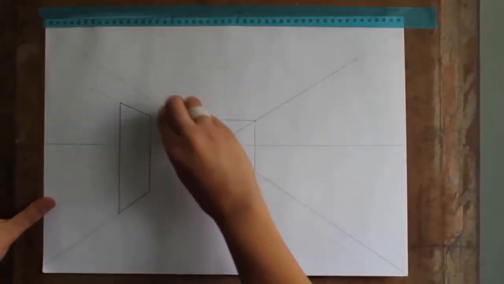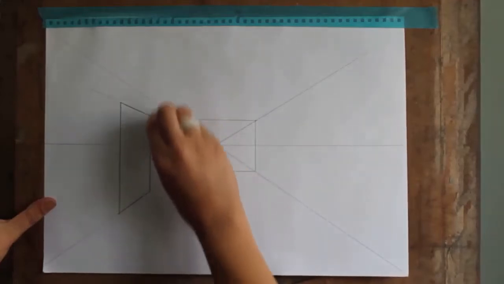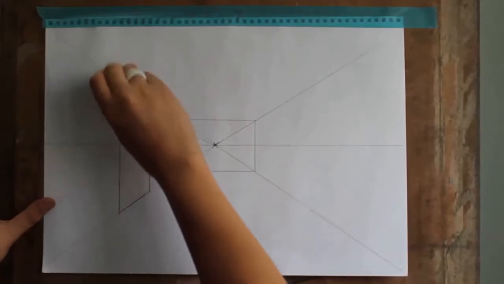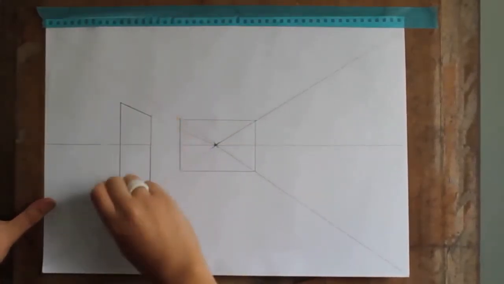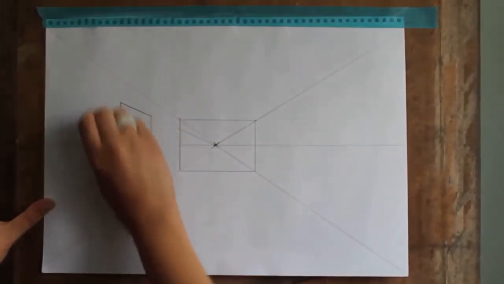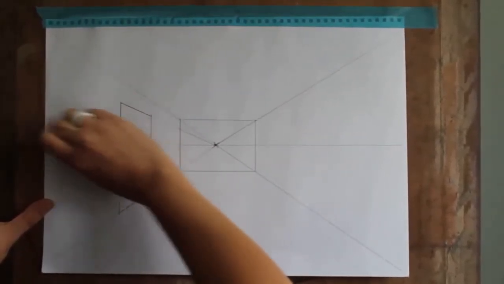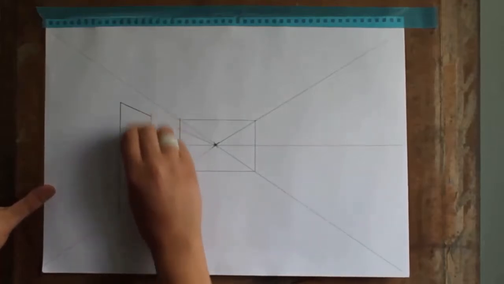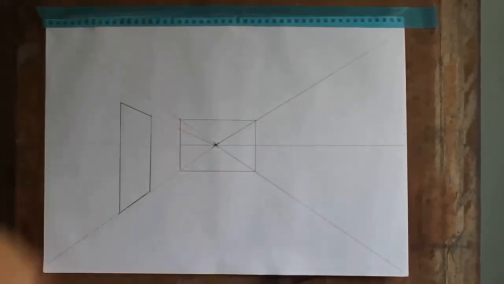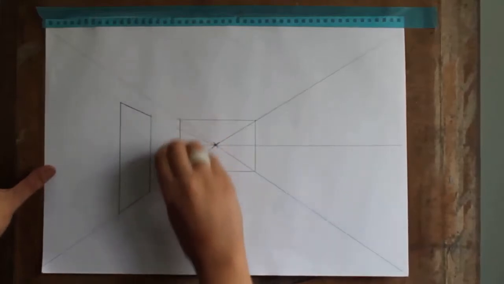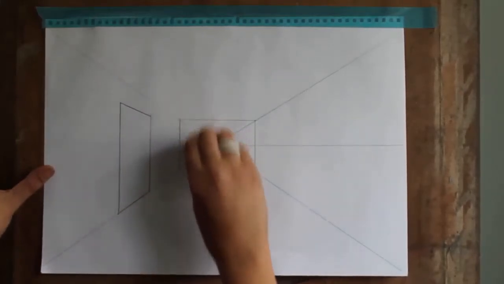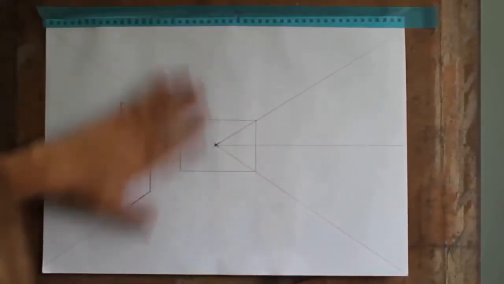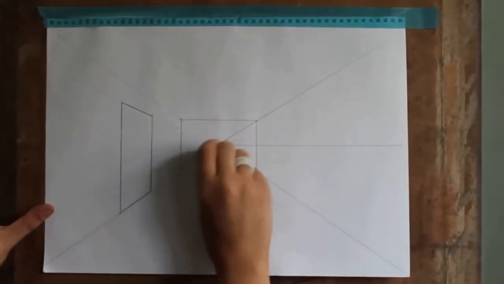You can start erasing some of your guidelines at this point as well. We'll keep the vanishing point, however, as we'll need this for the next steps.